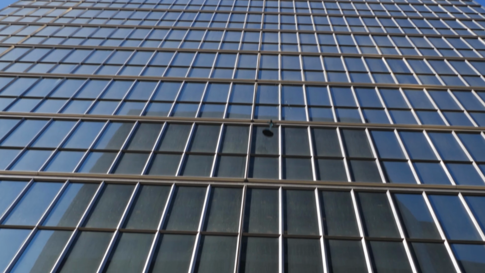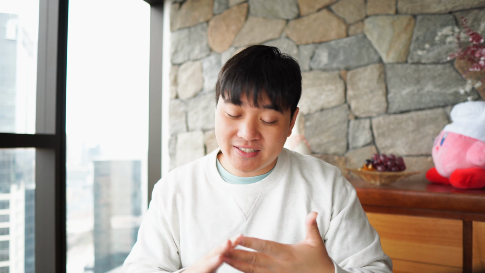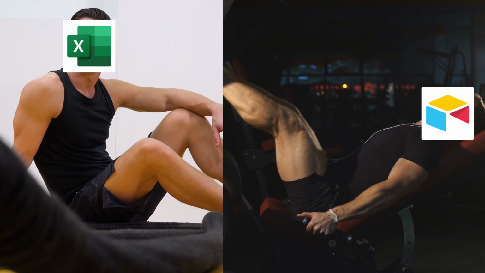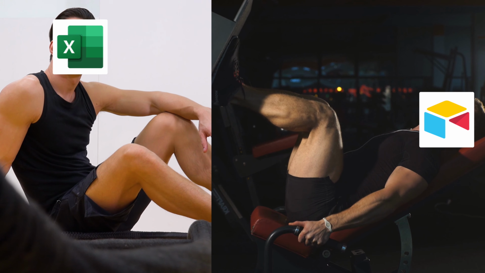Look, I know I may have thrown some tables into the air, but today we're going to be talking about Airtable. Airtable is basically Microsoft Excel on steroids. If Microsoft Excel and Airtable went to the gym together, then Microsoft Excel skips leg day and Airtable doesn't.